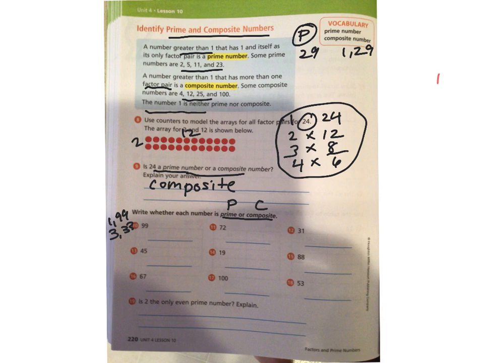So it's going to be C for composite. All right, let's look at 72. Think about your times table. You know it's on your times table, and there's more than one pair because I have 1 and 72. Well, I also know that 9 times 8 is 72, don't I? So I already have 2, so I know that's another C.